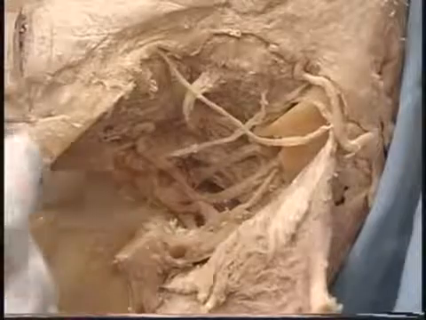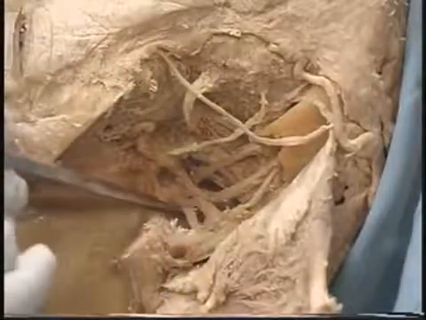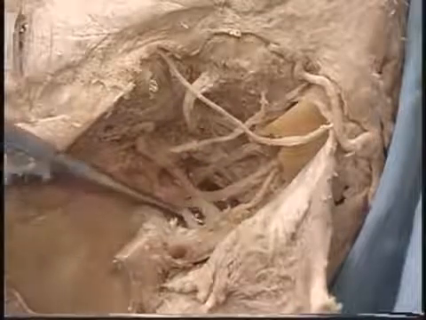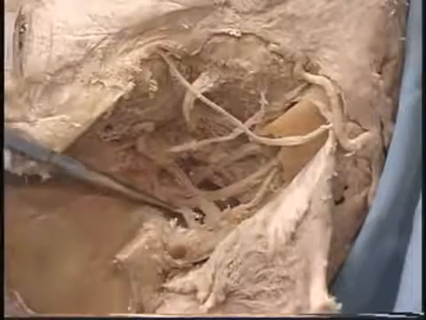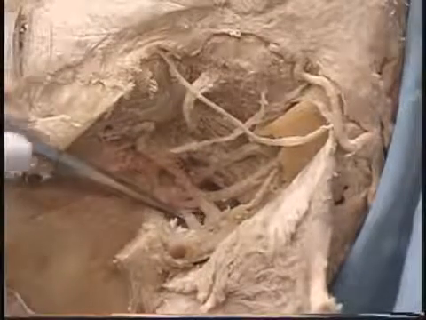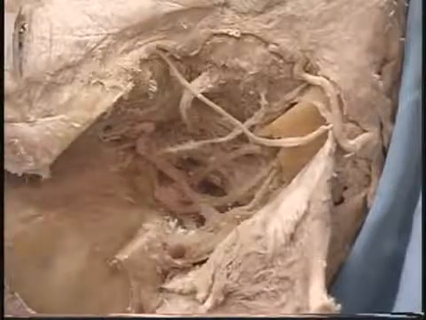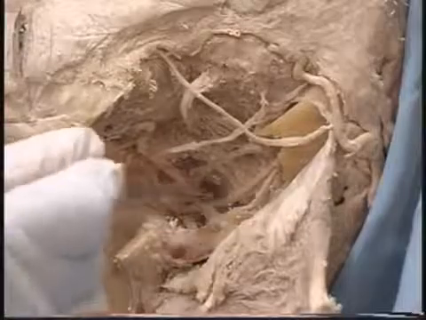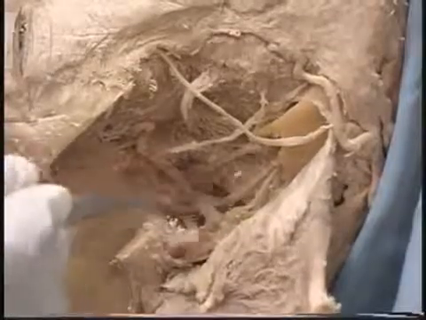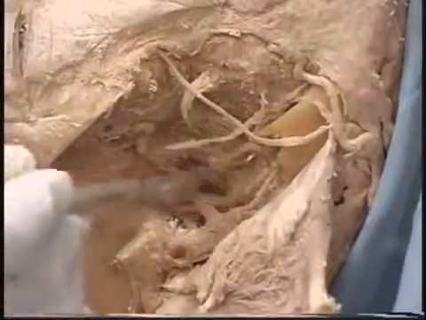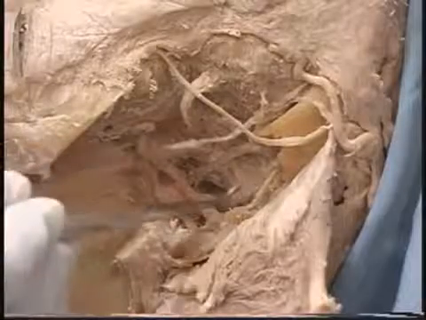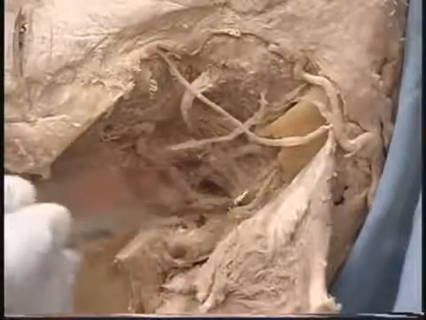Question number 7. Identify the structure near the probe. Question number 8. Identify this structure, or identify this muscle and give 2 functions of this muscle.